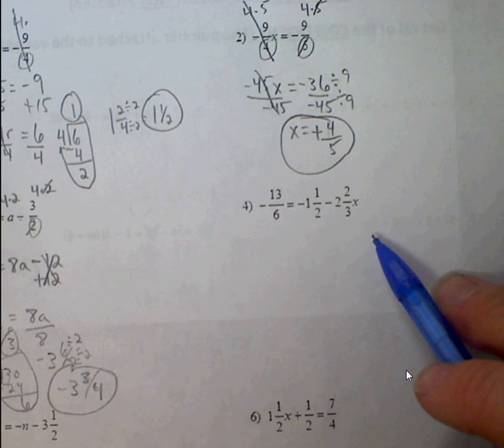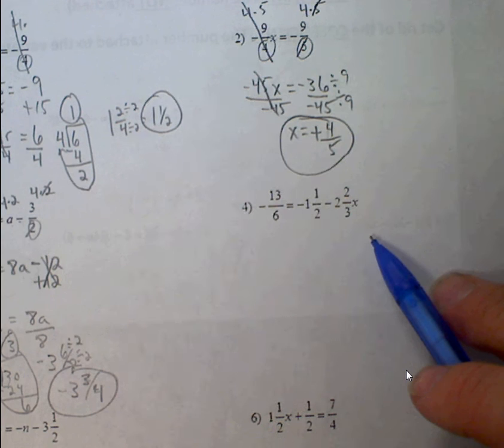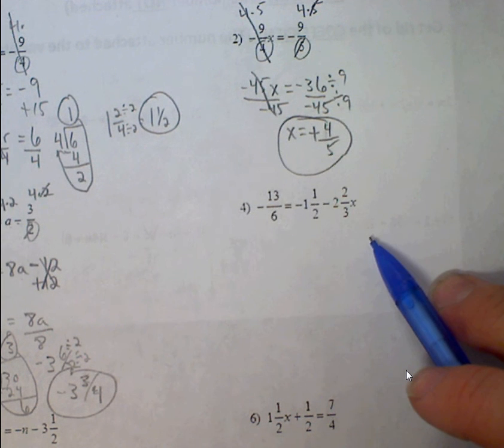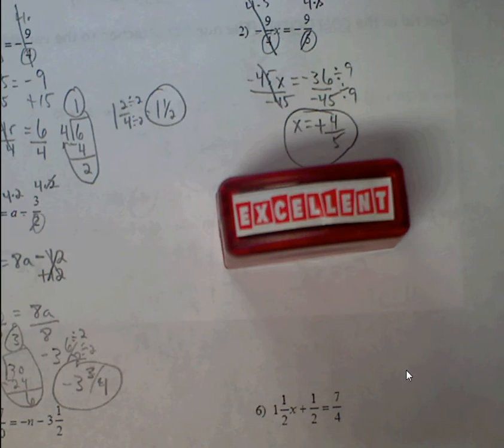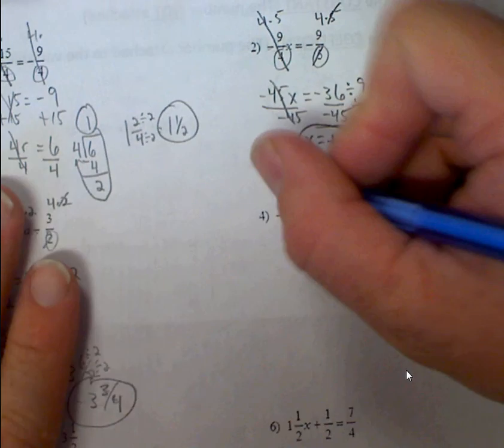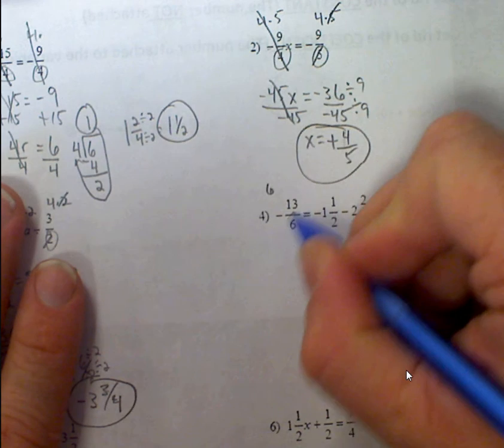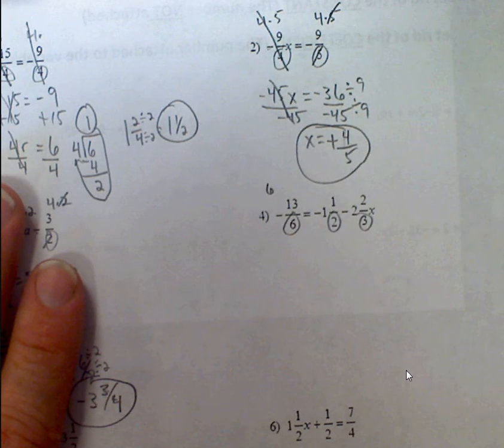Number 4, go ahead and pause the video and multiply by your denominators and then check with me. My denominators are 6, 2, and 3.